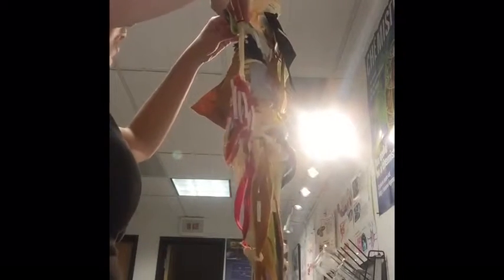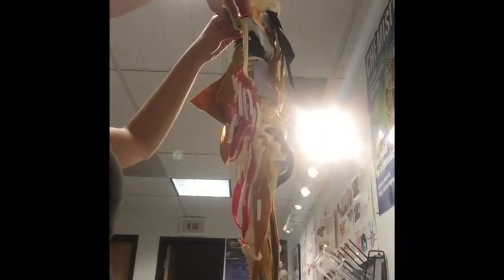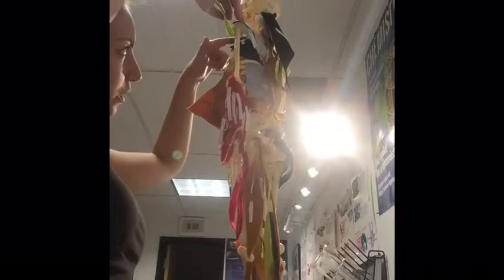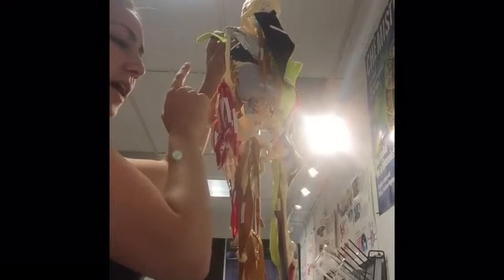And then we go to the serratus anterior. The serratus anterior originates at ribs 1 through 9 here. I can't see it.